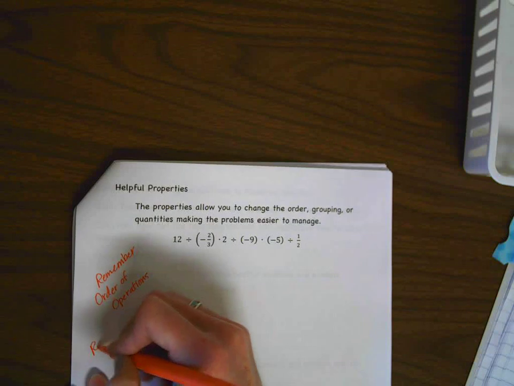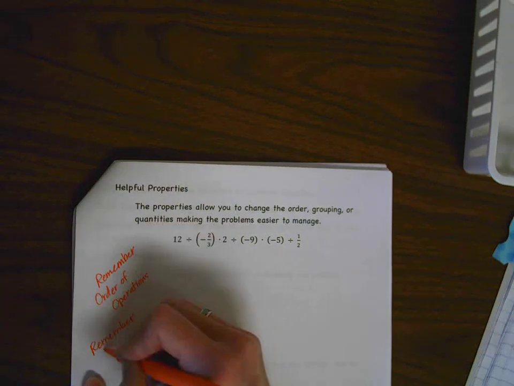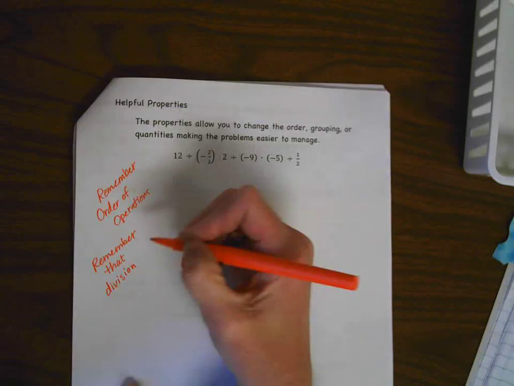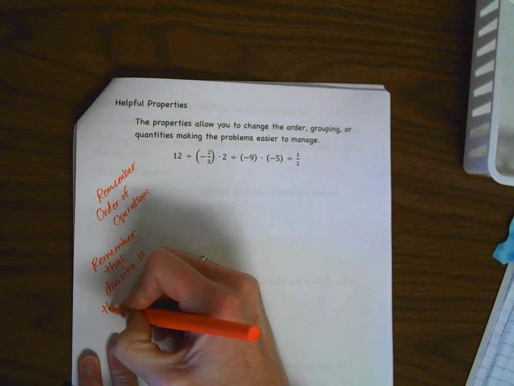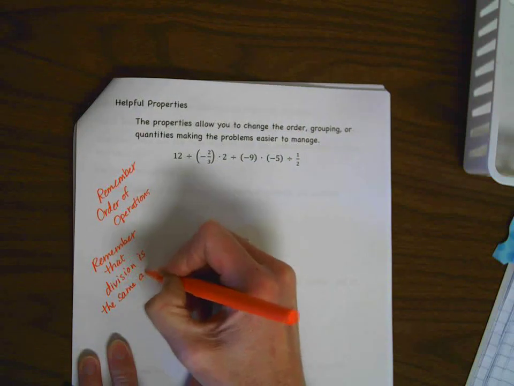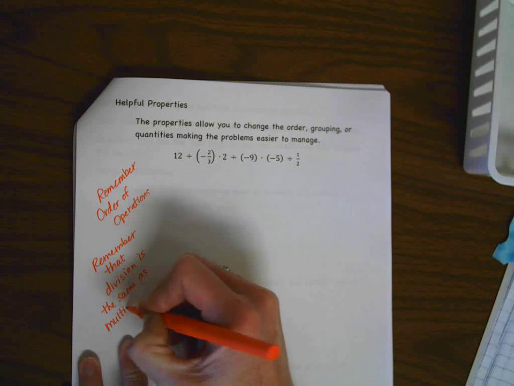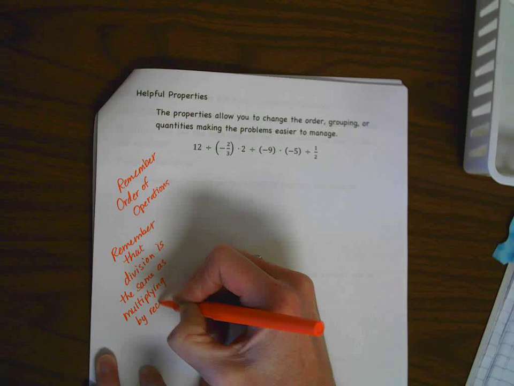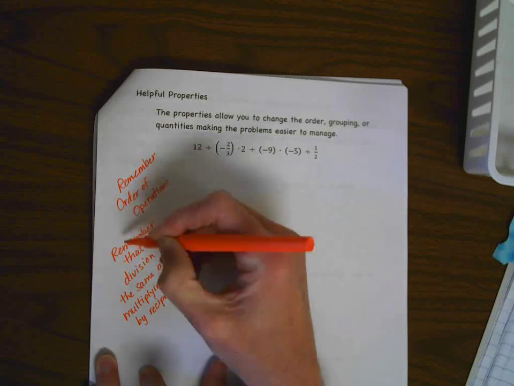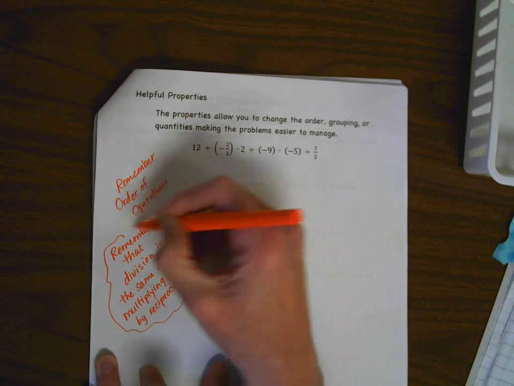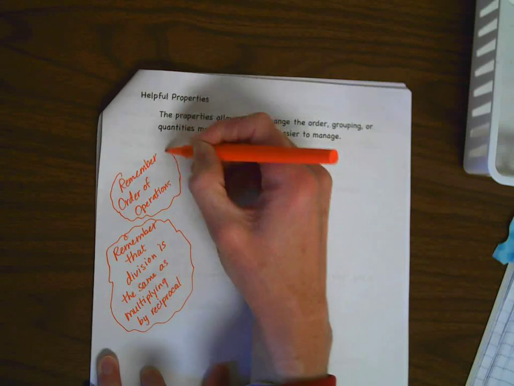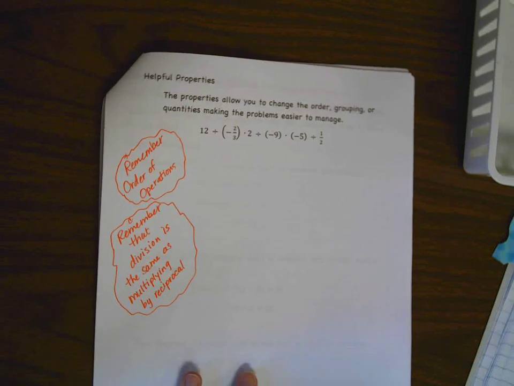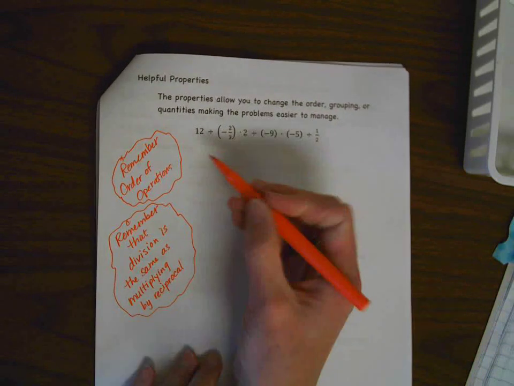And the second one I want you to think about is that division is the same as multiplying by the reciprocal. You need to remember those two rules when we try this very large problem right here. So remember order of operations, and remember that division is the same as multiplying by the reciprocal. Now we're going to try this problem and see what we can do.